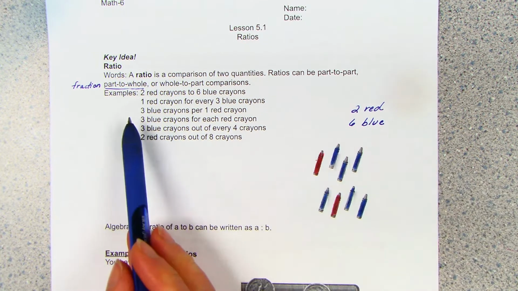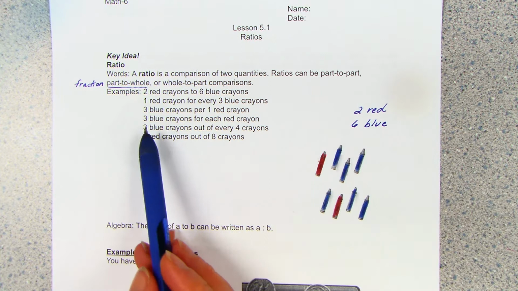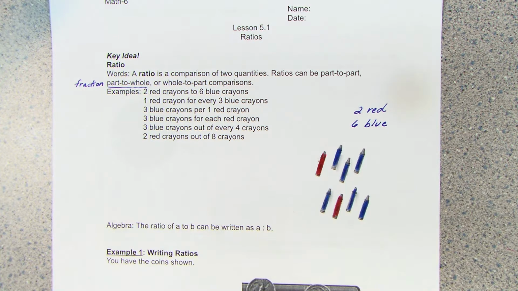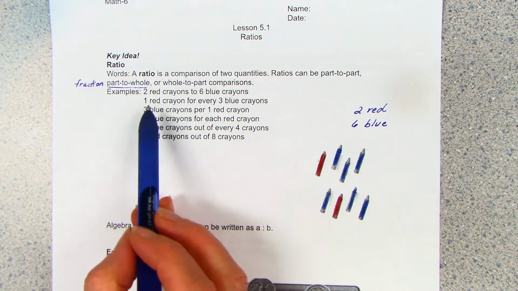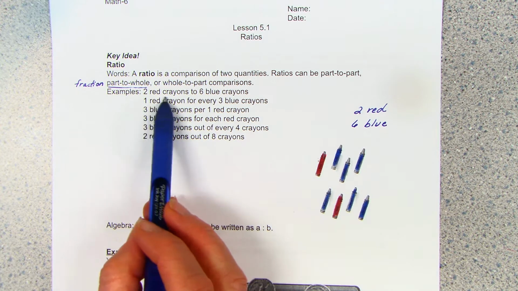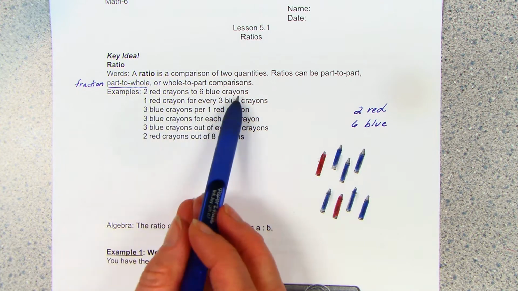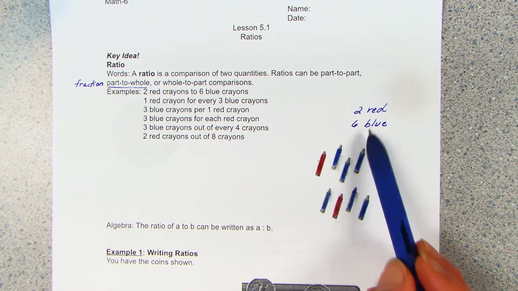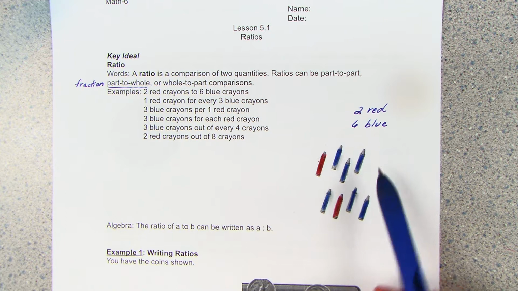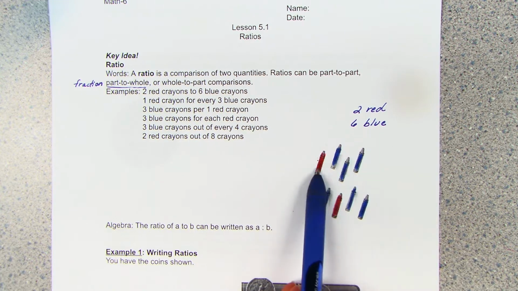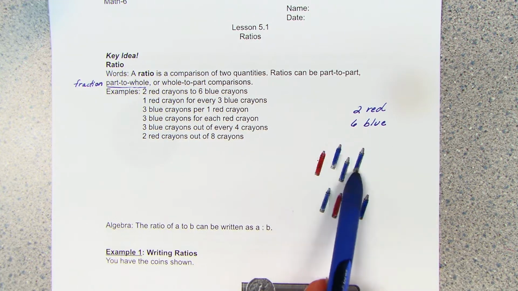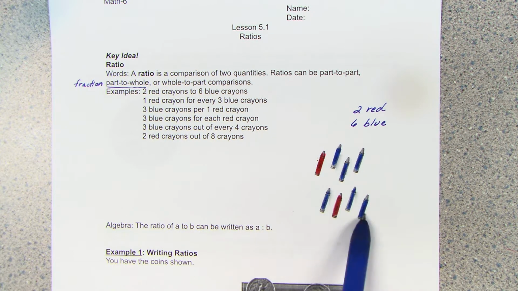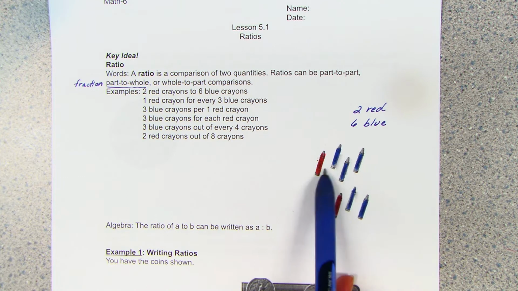And then let's practice writing some ratios. Some ratios are 2 red crayons to 6 blue crayons. So we have 2 reds to 6 blue. That's a part to a part. Or you could simplify that and say I have 1 red crayon for every 3 blues, because here's 1 red that goes with those 3 blues. I could flip that around and say I have 3 blues to 1 red.